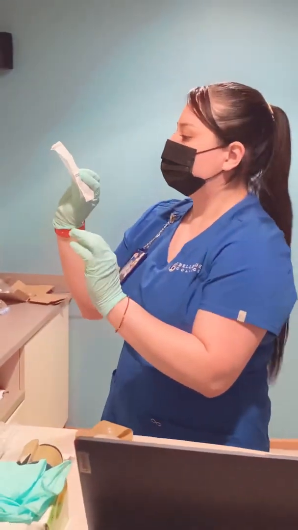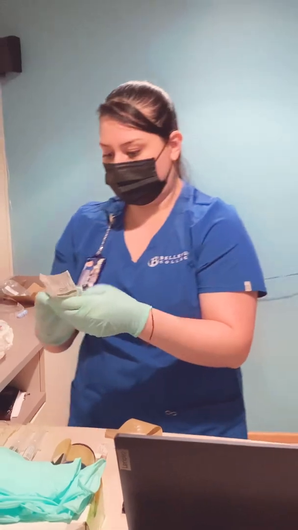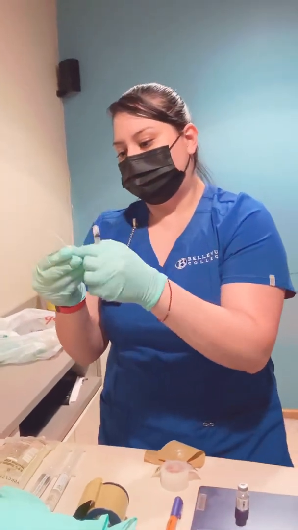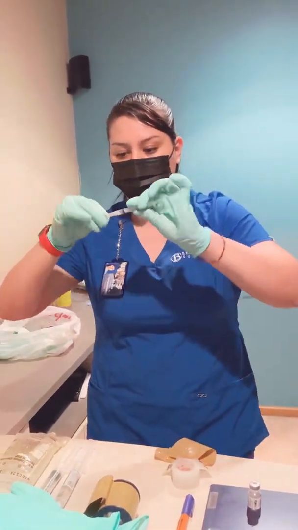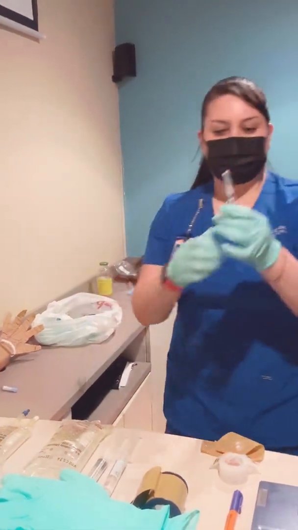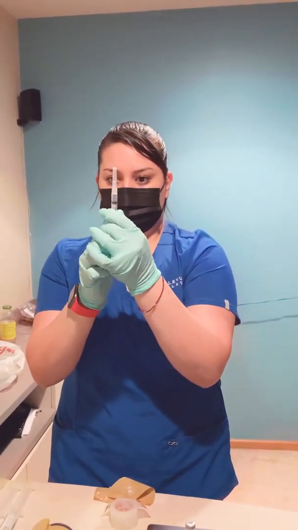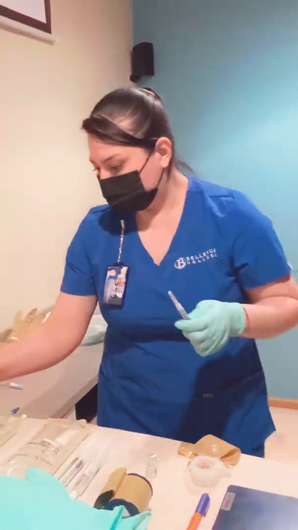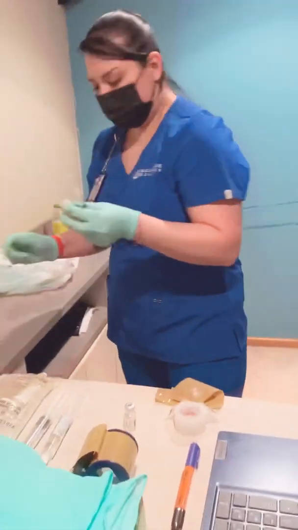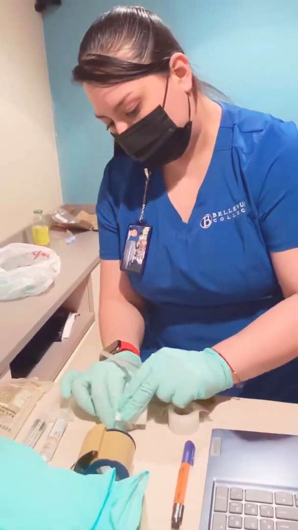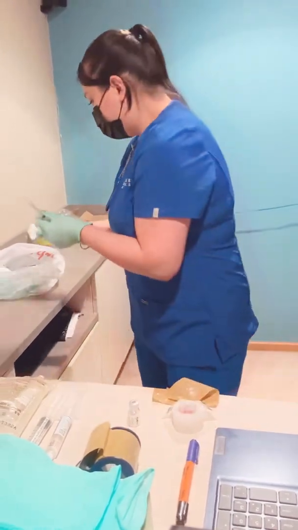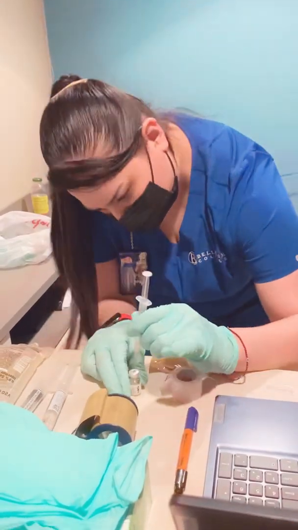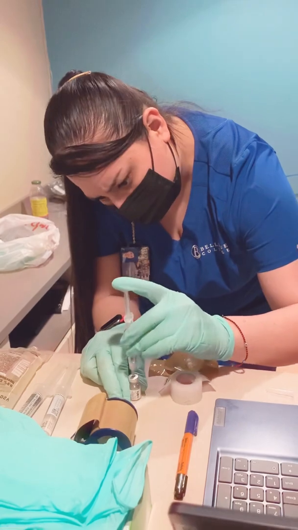I am using a 3 ml syringe. And I'm getting my needle here and doing a sterile technique. And I'm going to aspirate some air into the syringe. And I'm going to then swab my vial for 30 seconds with alcohol. Remove the cap.